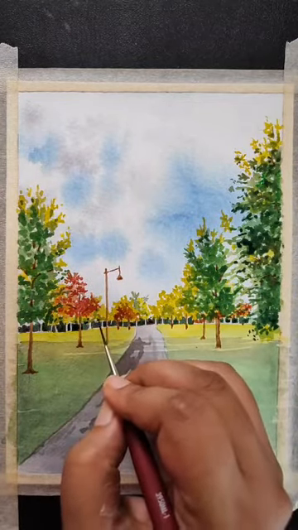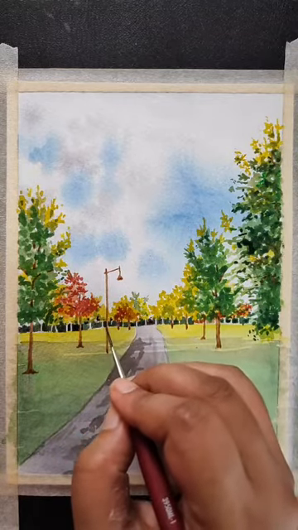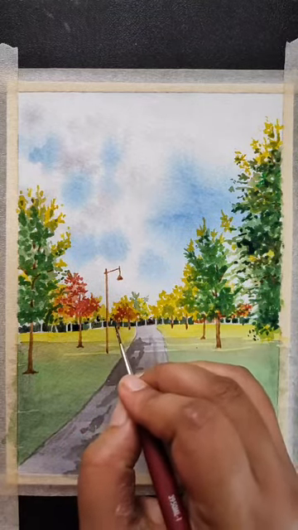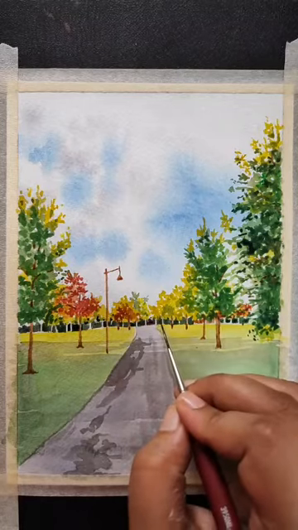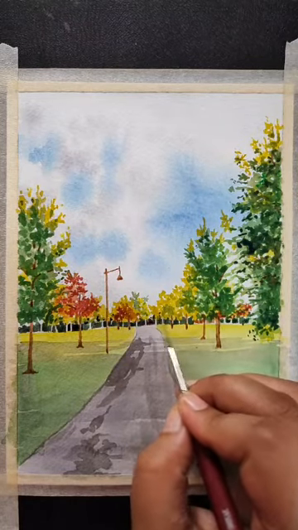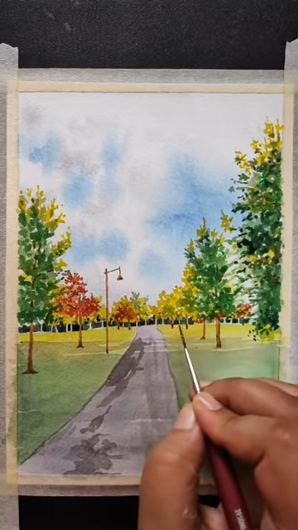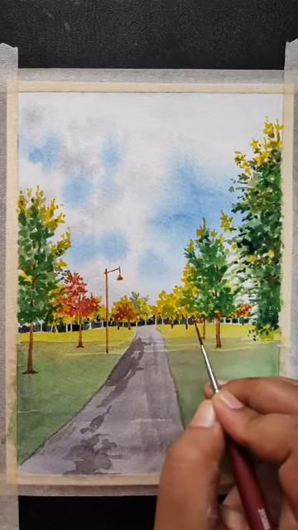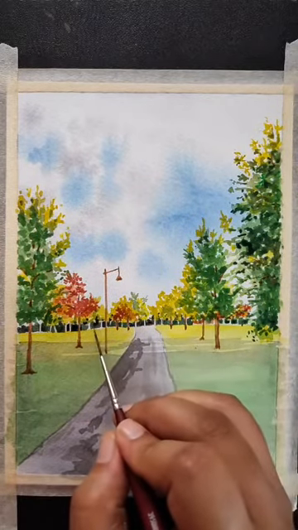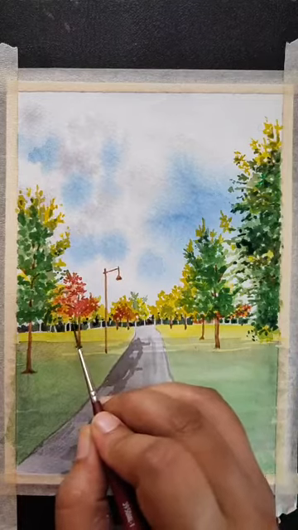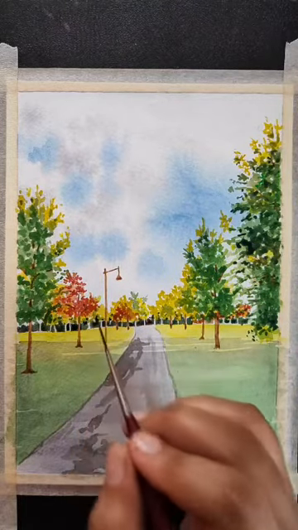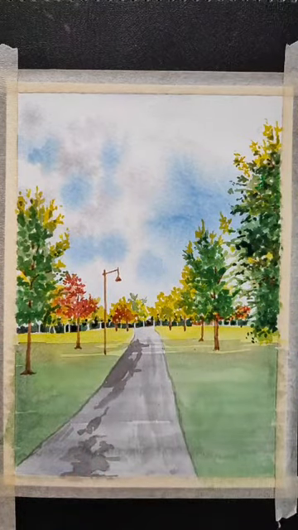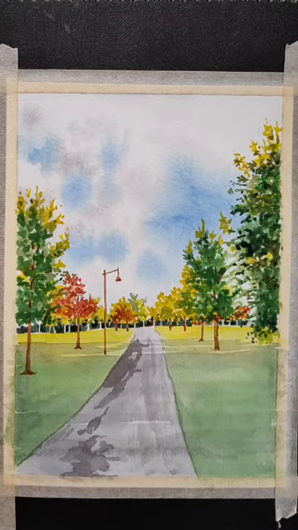The same green, I'm going to find spots in between to place them. So this way, what happens is it makes it look like there are gaps and there's green showing out of these trees. Okay, seems okay to me.